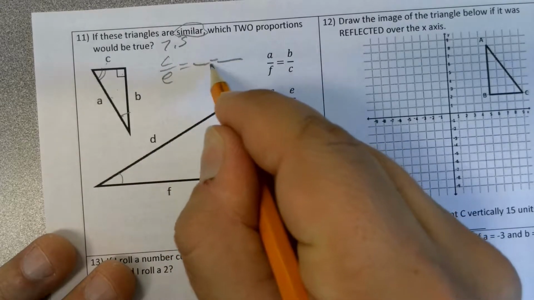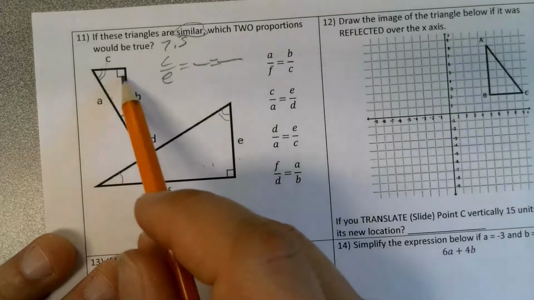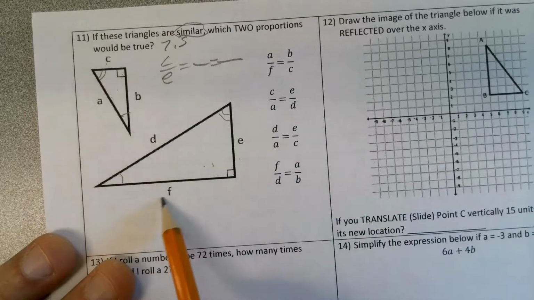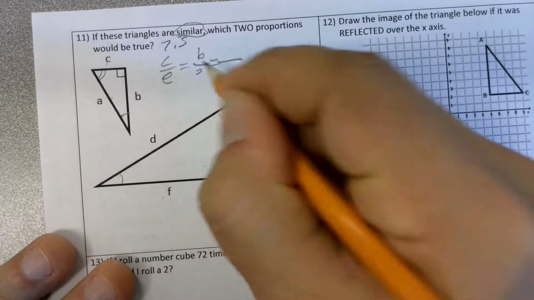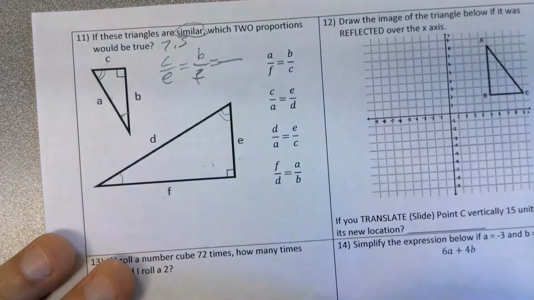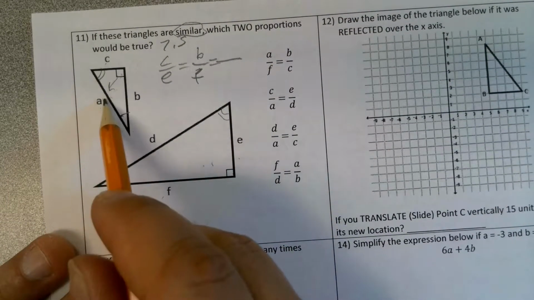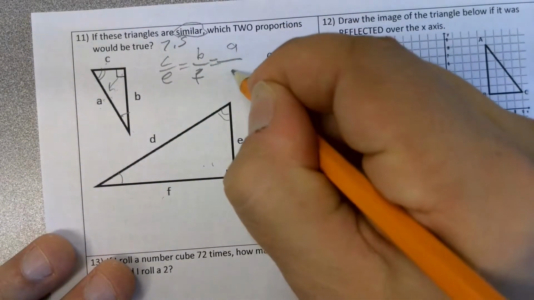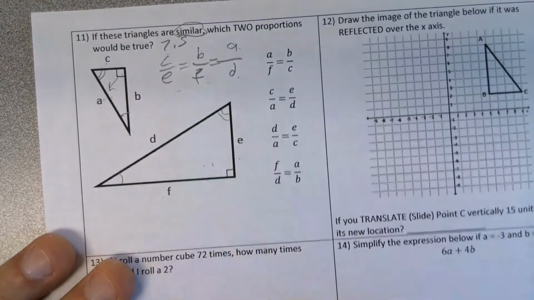And I'm going to go ahead and set up some proportions here. B is the longer leg touching the right angle. F's the longer leg. So B to E and B to F. And then A is the hypotenuse. It's opposite the right angle. A to D. So we've got C to E, B to F, A to D.